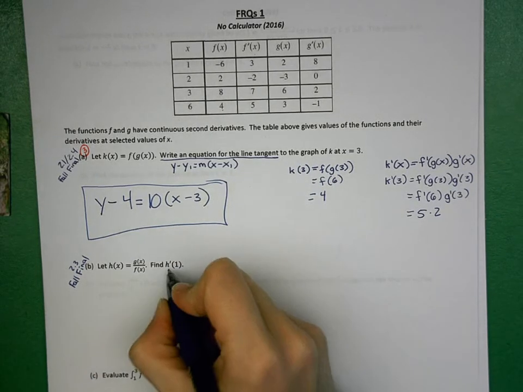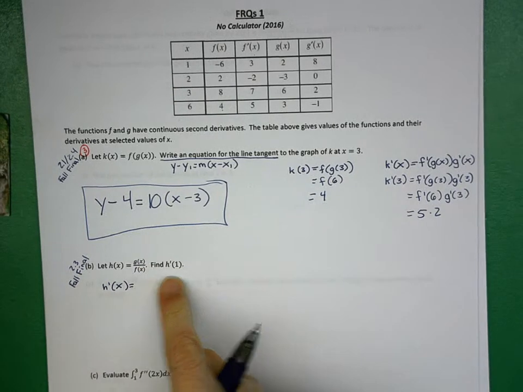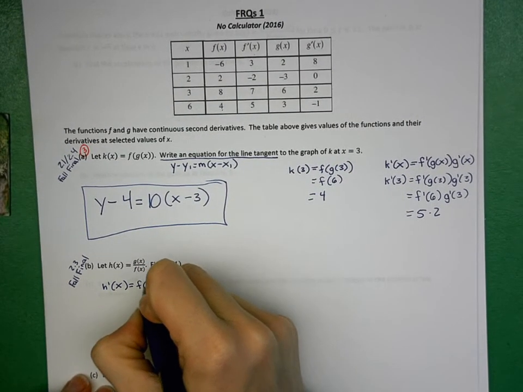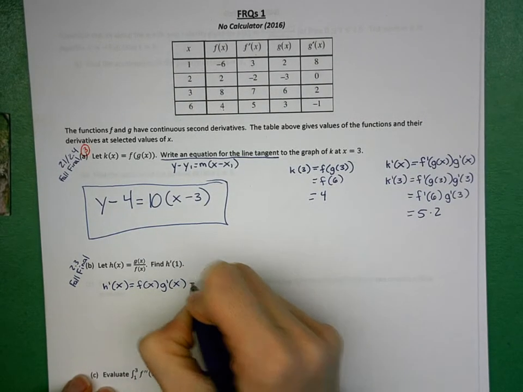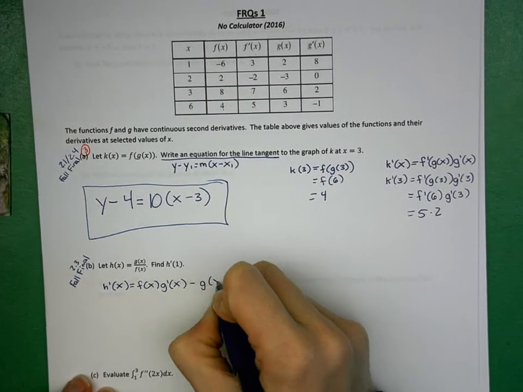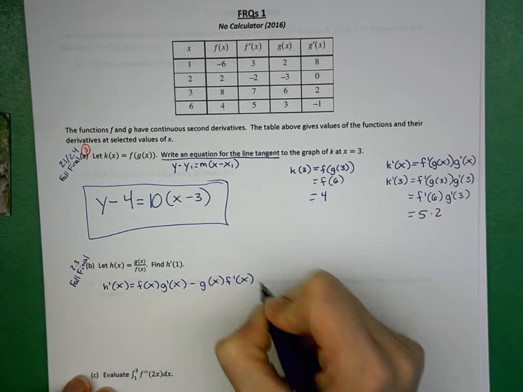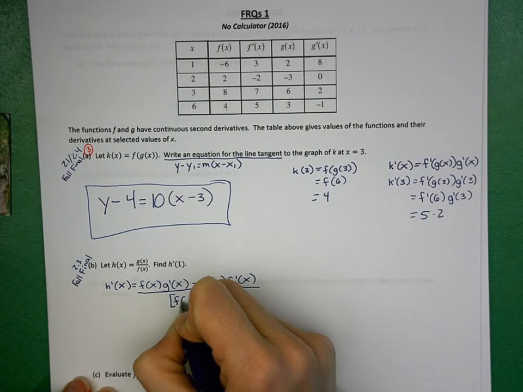So to find h prime, in this particular case, this would be quotient rule. So we would have low, which is my f of x, d high, which is g prime of x, minus high, which is g of x, d low, which is f prime of x, all over low squared.